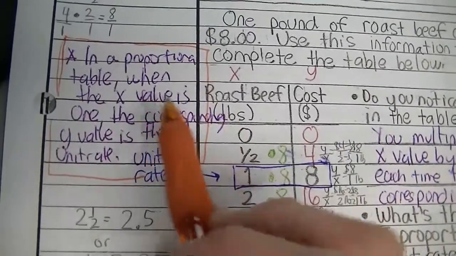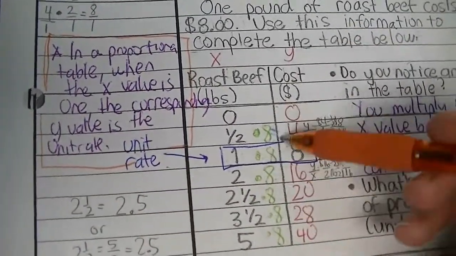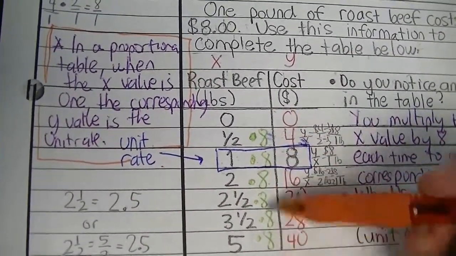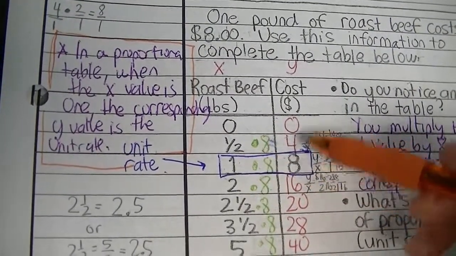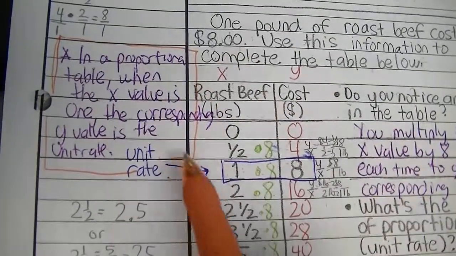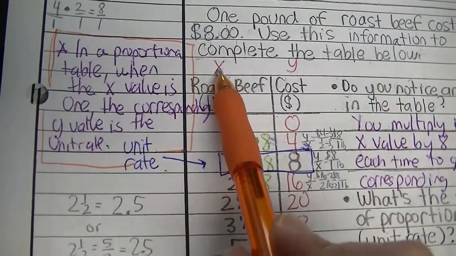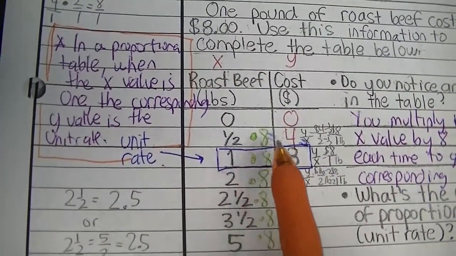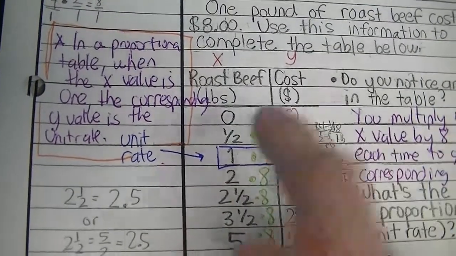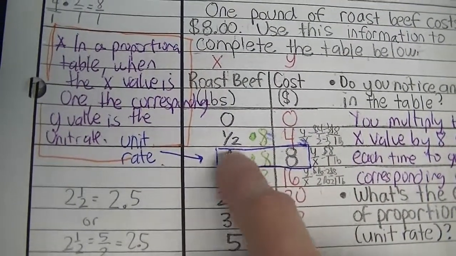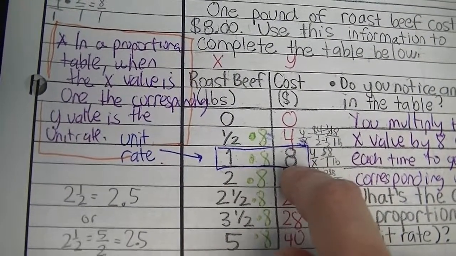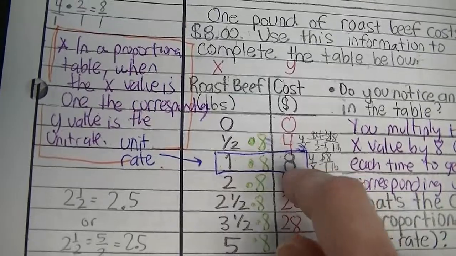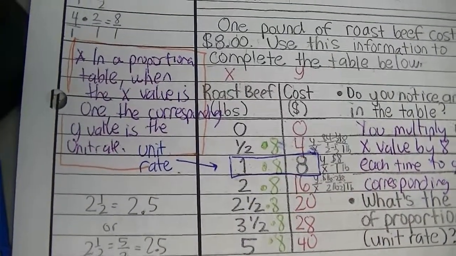Okay, so look. So in a proportional table, here's a proportional table. I know it's proportional because it's got the same unit rate going down right here. We're multiplying x by the same number every single time to get the corresponding y value. And when I find the x value as 1, its corresponding y value is the unit rate. So if you're going down the line and you're like, oh, it's proportional. Oh, wow, there's a 1 right there. So that corresponding y value that goes with the 1 with the x is going to be the unit rate, okay? So that's a nice little trick.